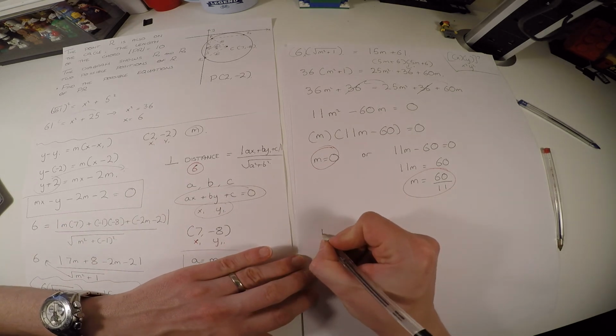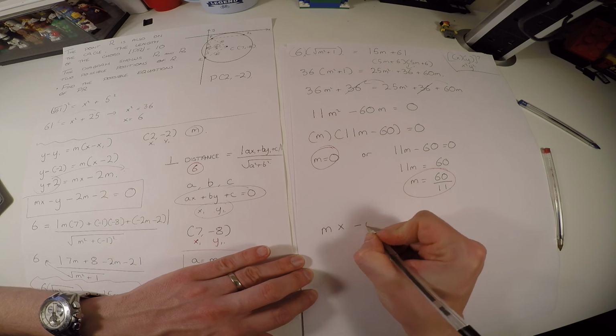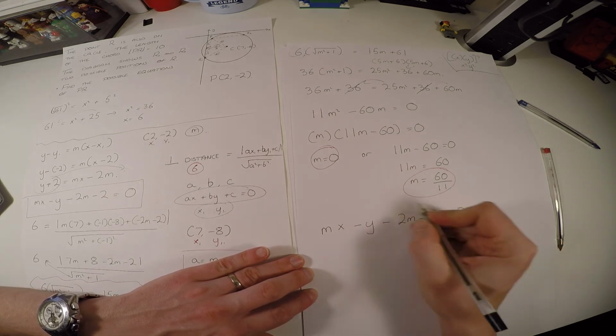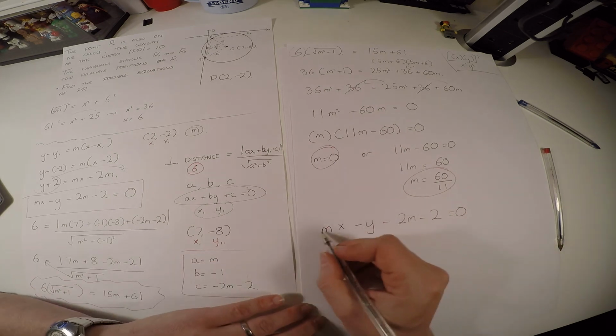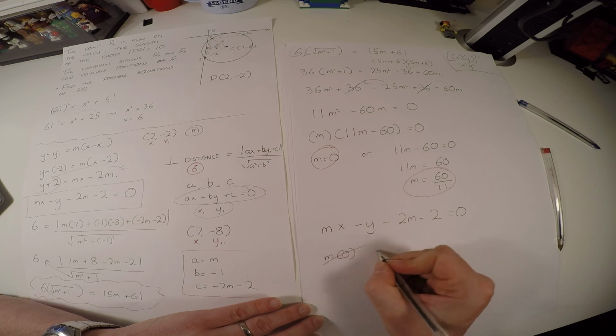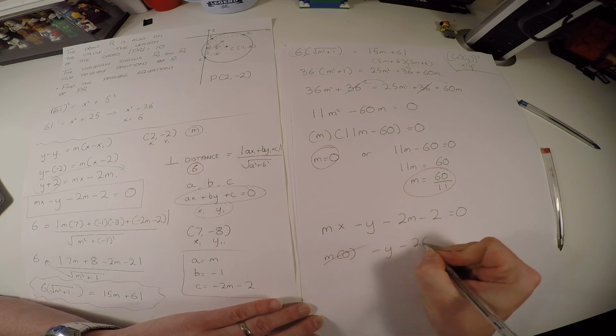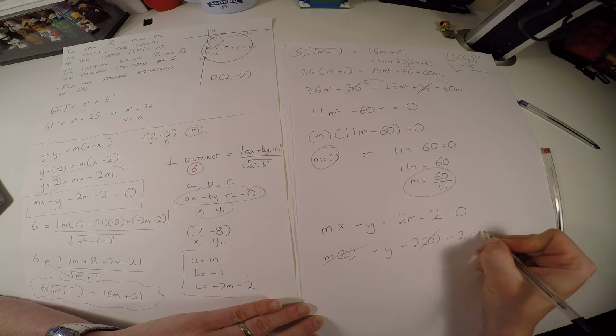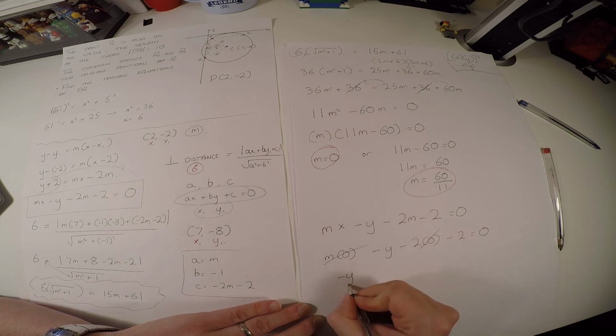So I'll write it down again. I had mx minus y minus 2m minus 2 equals 0. So if m is 0, the first part goes, that's m times 0, which is gone, minus y minus 2 times 0, which is gone, minus 2 equals 0. And that of course leaves me with minus y minus 2 is equal to 0.